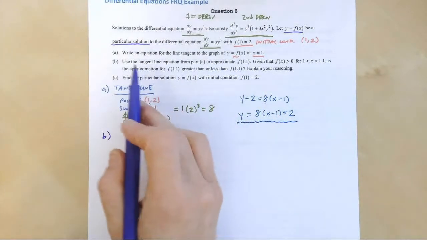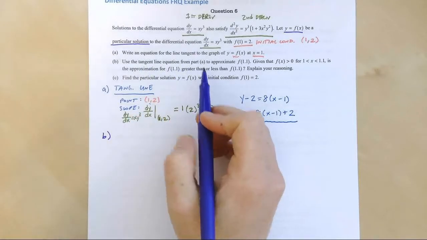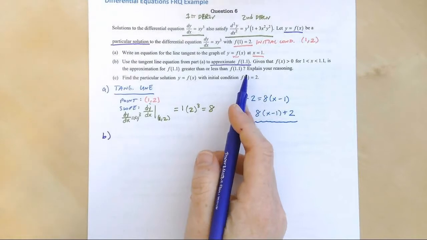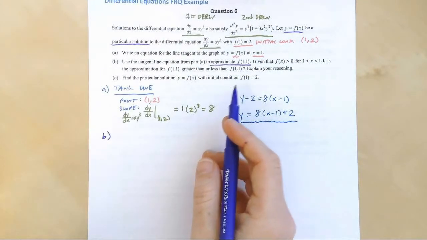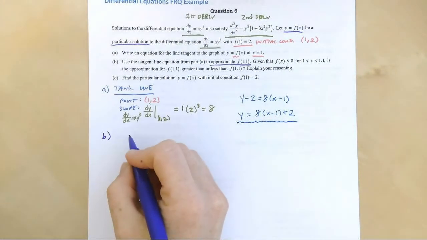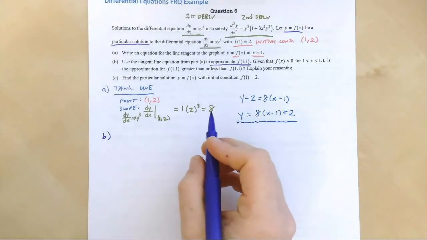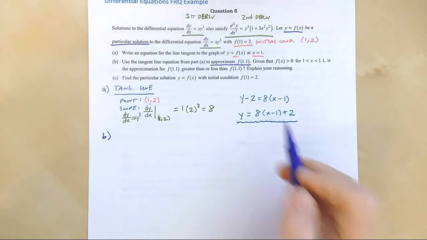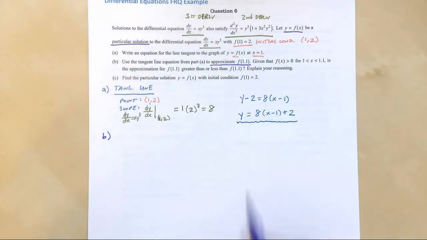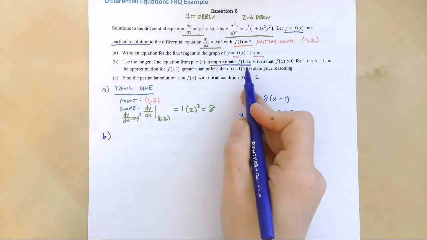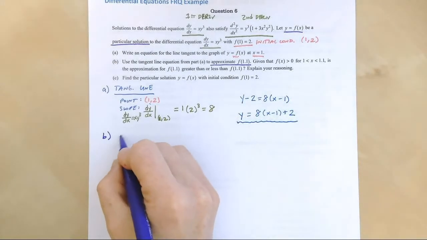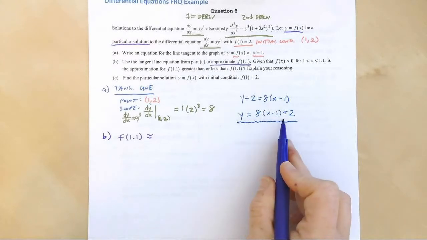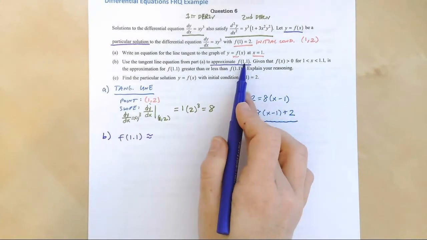Okay, cool. So use the tangent line approximation from part A to approximate f of 1.1. A lot of students stress about this. They're like, oh my gosh, what is this asking me to do? It's saying that you're going to imagine that you're finding the value at x equals 1.1 on f, and you're just going to use this tangent line, even though it's not f, and say okay, f of 1.1 is approximately the tangent line at 1.1. So you're just going to plug in 1.1 for x.